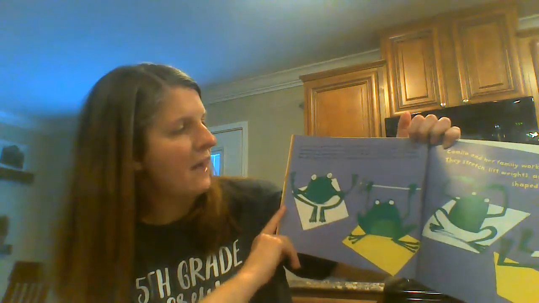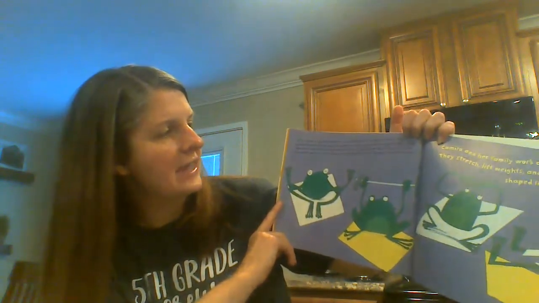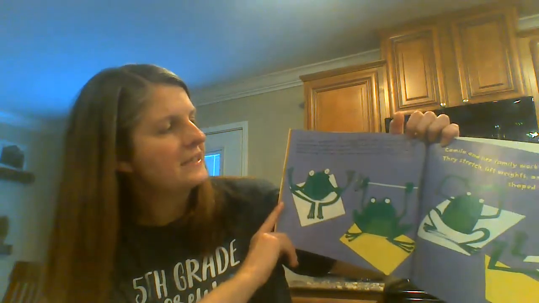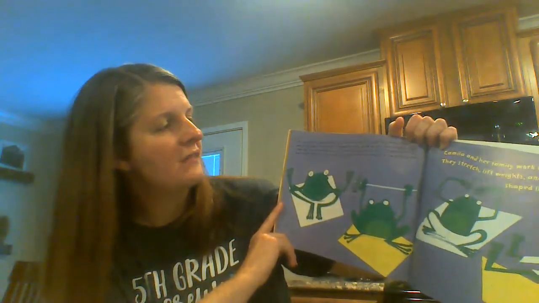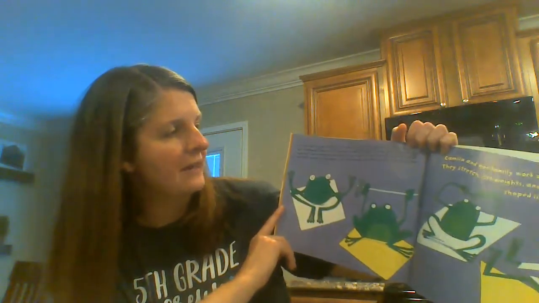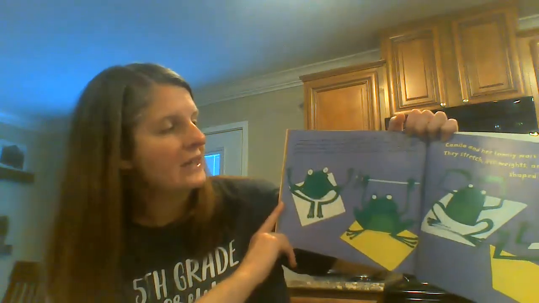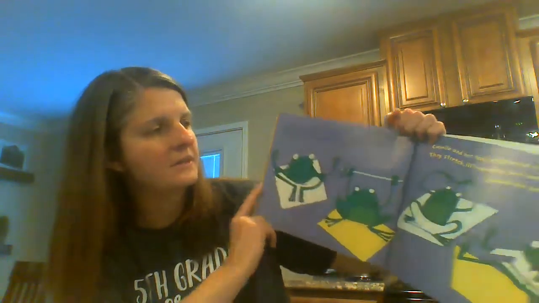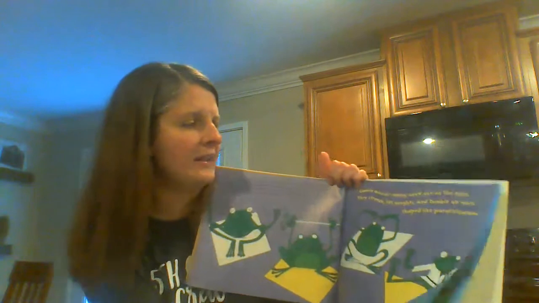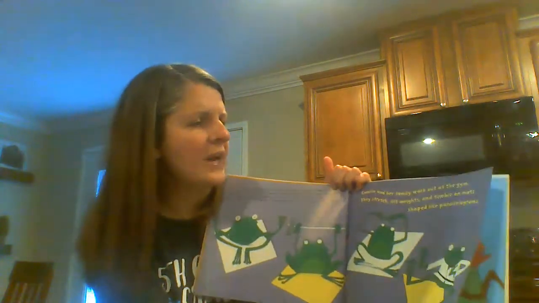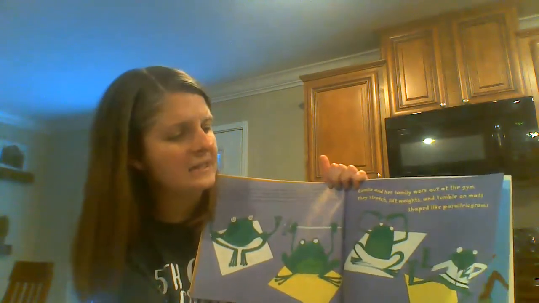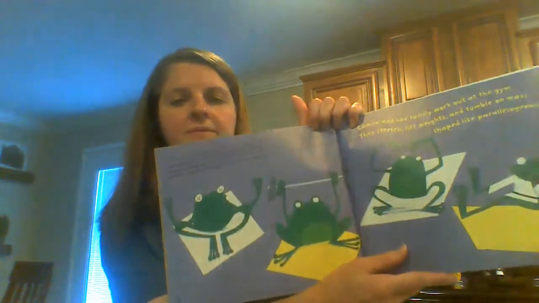Each pair of opposite sides would be the same length. The opposite sides would also never touch or cross each other. They would be parallel. Squares, rectangles, and rhombuses are all types of parallelograms. Camilla and her family work out at the gym. They stretch, lift weights, and tumble on mats shaped like parallelograms.